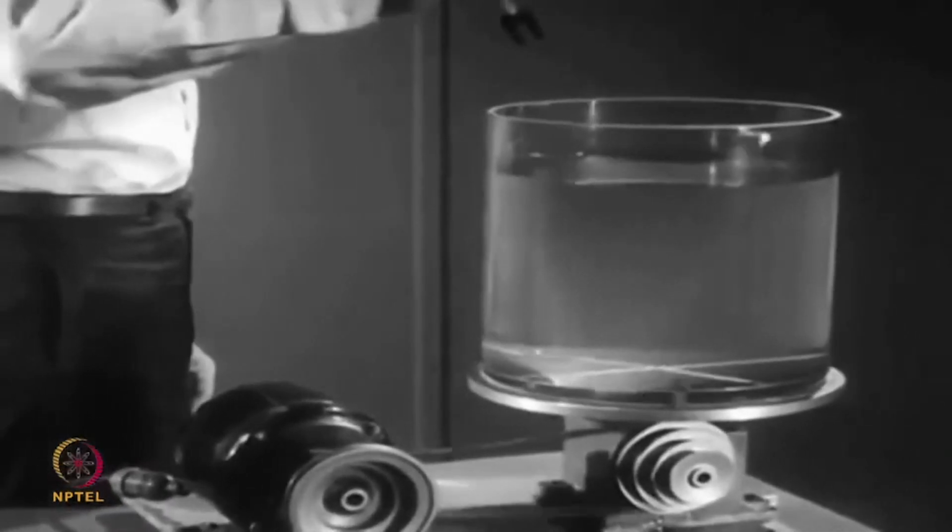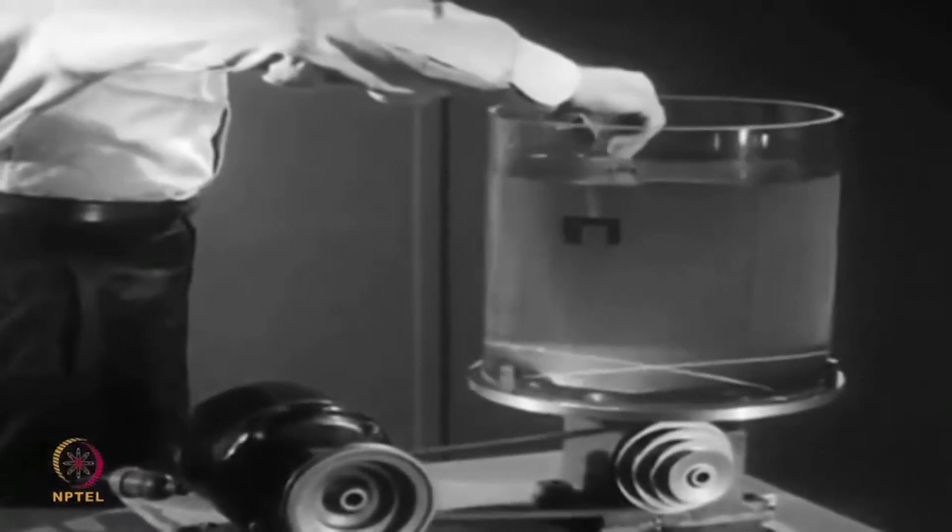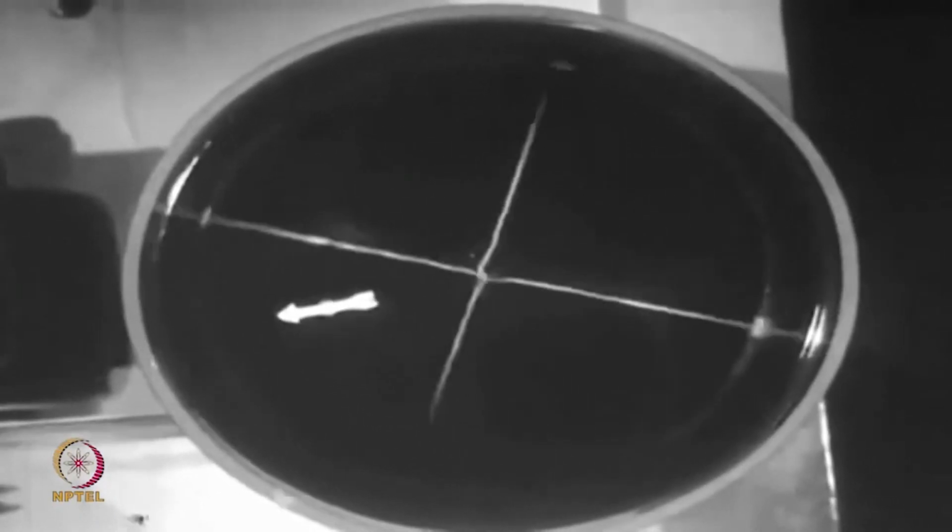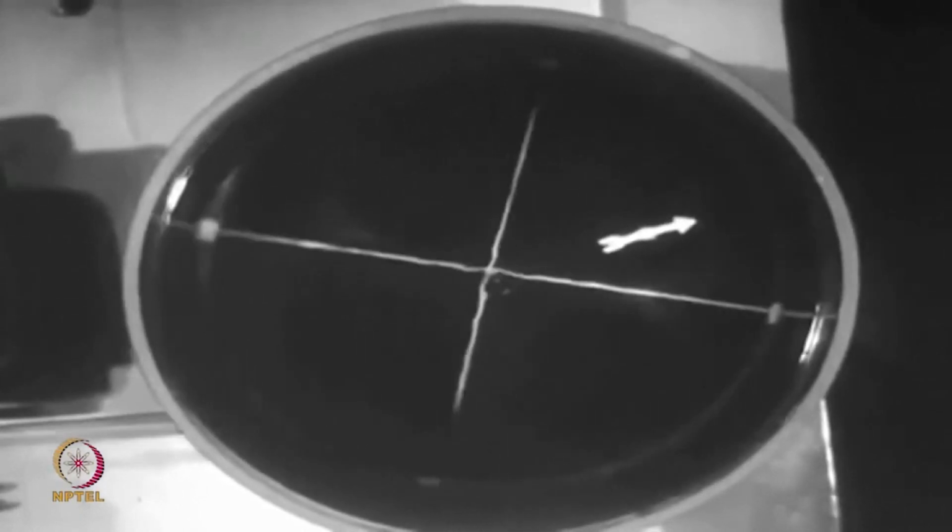This tank has been on the turntable for a long time, and viscosity has forced the water into a rigid body rotation. The vorticity float rotates almost exactly with the speed of the crossed white lines on the bottom of the tank.